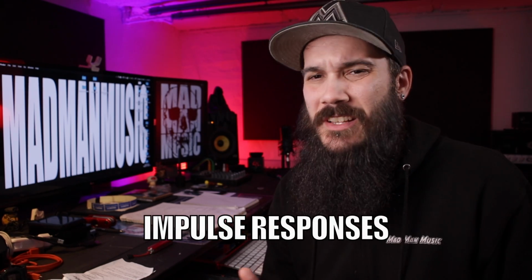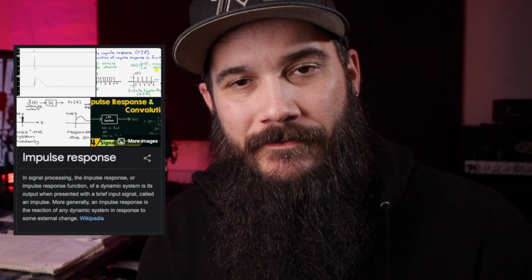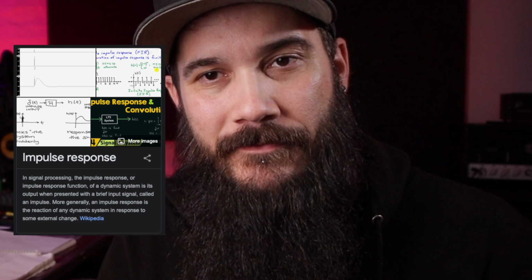IRs, impulse responses. Let's see what Google has to say. Google has to say, in signal processing, the impulse response or impulse response function of a dynamic system is its output when it's presented with a brief input signal called an impulse. More generally, an impulse response is the reaction of any dynamic system in response to an external change. None of that makes any sense.